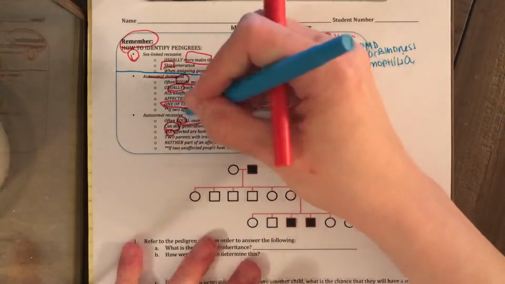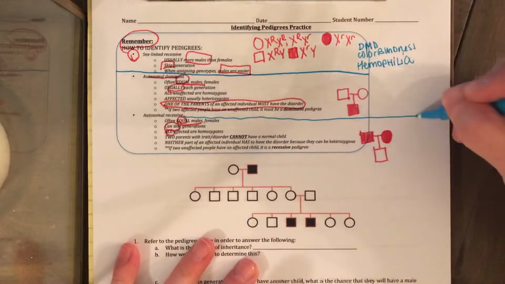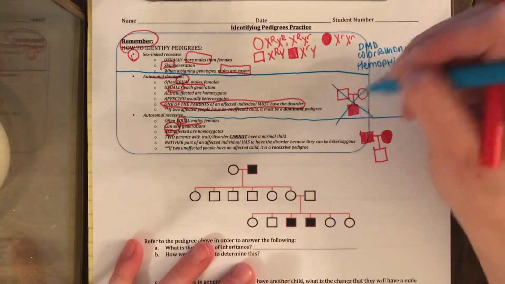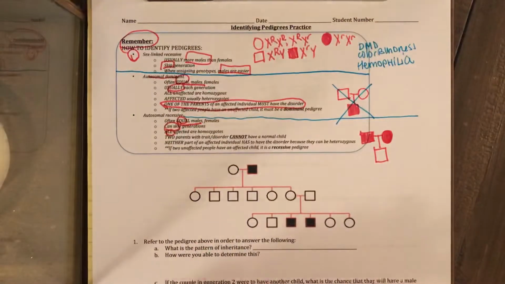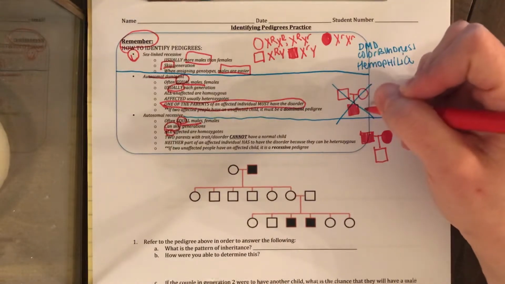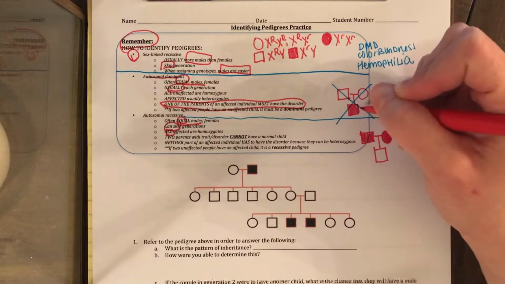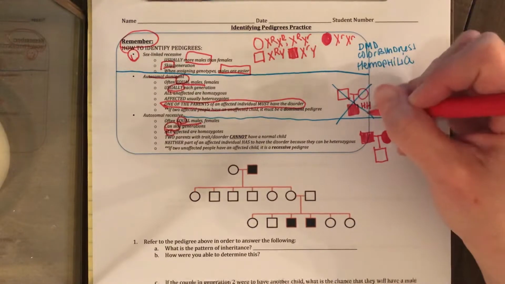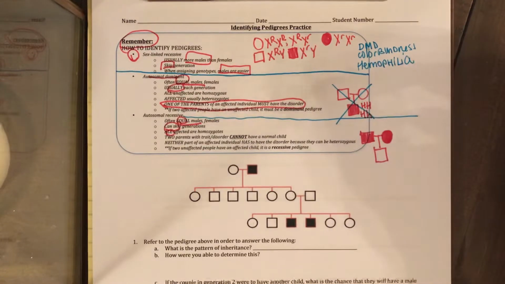Let me just draw a dividing line here. This situation would not be possible for an autosomal dominant condition. So if this was autosomal dominant, this person could be homozygous dominant or heterozygous.